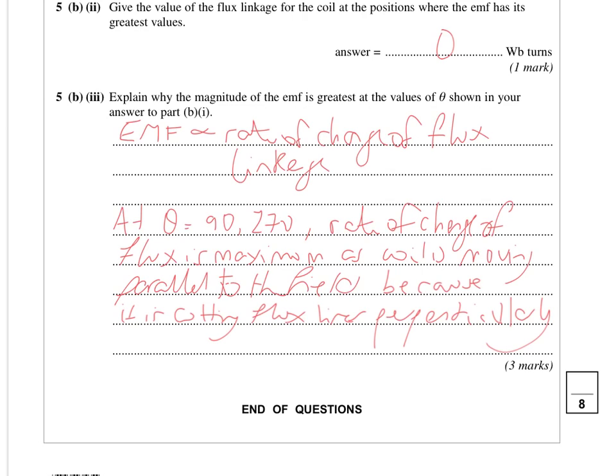So the first point is looking at essentially a mixture of Faraday's and Lenz's law. So at these values of theta, your rate of change of flux is maximum because it's moving parallel to the field at that point, so it's cutting the most flux lines per second, so it's cutting perpendicularly across.